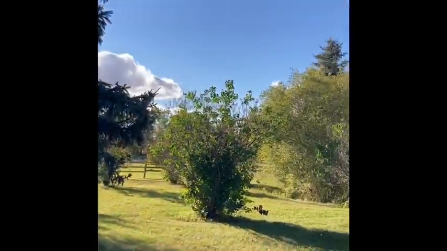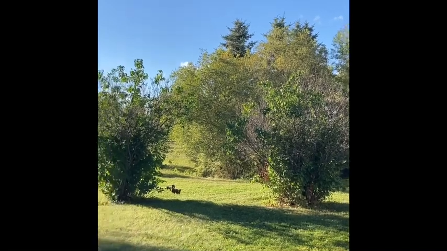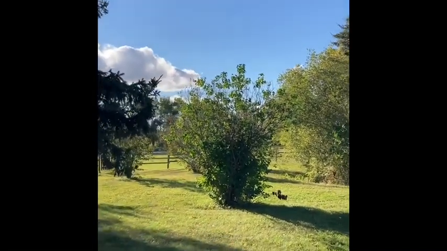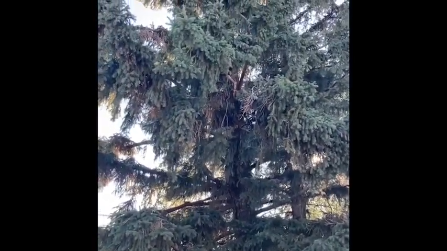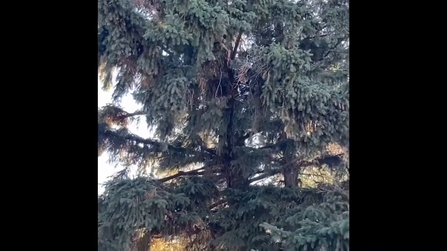Hi grade 6. I'm just here in my yard and I'm going to show you some of the trees that grow here. We have to learn about the difference between deciduous and coniferous trees in Science 6.